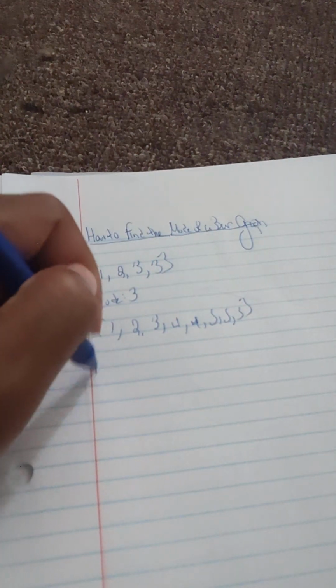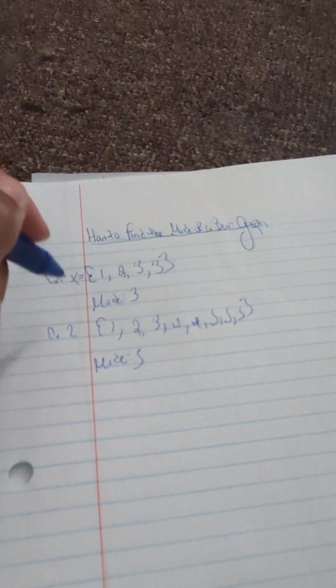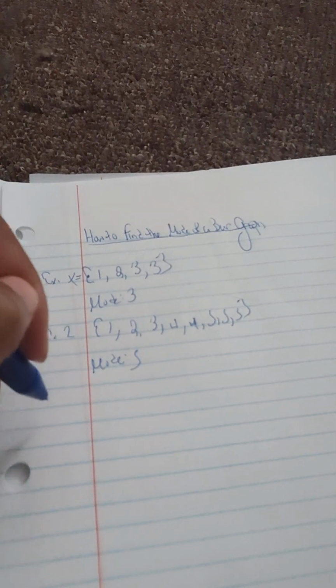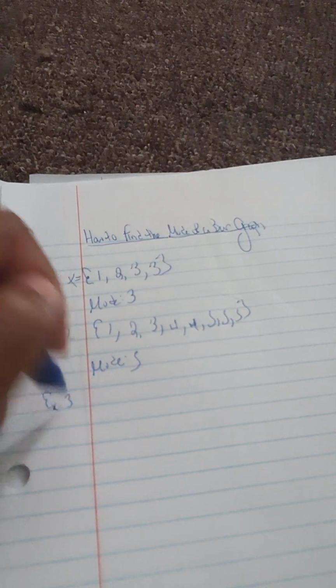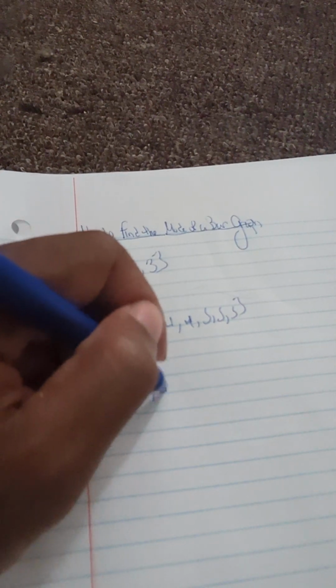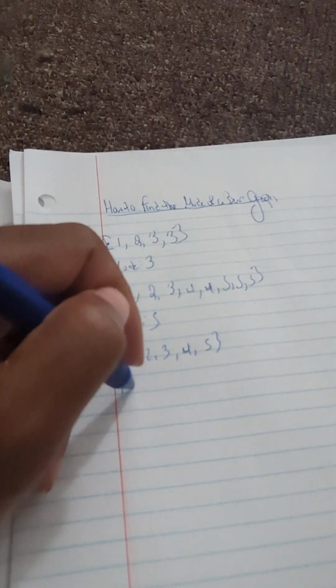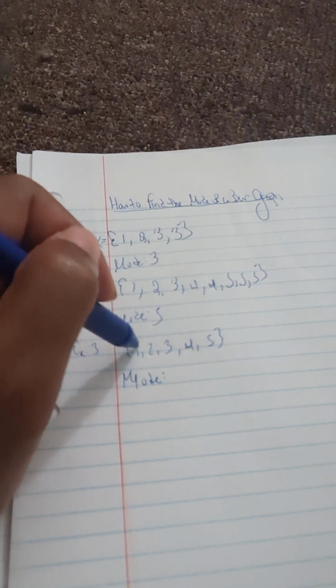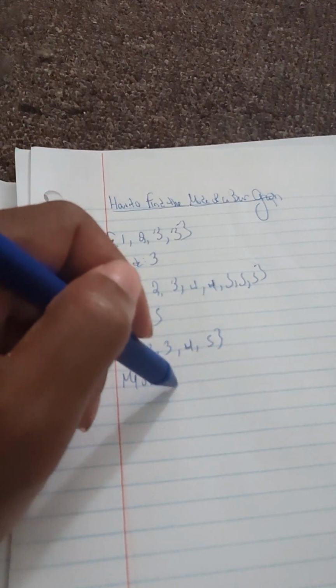If we said something like 1, 2, 3, 4, 4, 5, 5, 5, the mode in this case would be 5 because 5 occurs 3 times. If you said something like 1, 2, 3, 4, 5, there is no mode, because none of the numbers occur more than once, so you would write there is no mode.